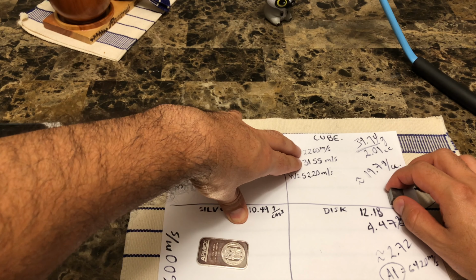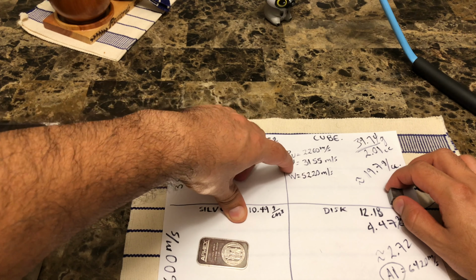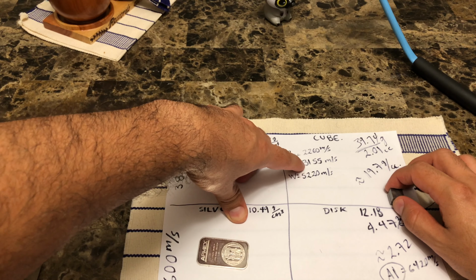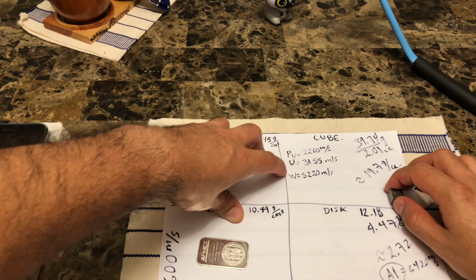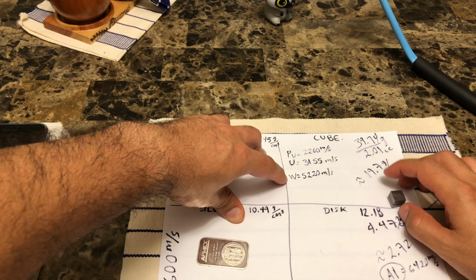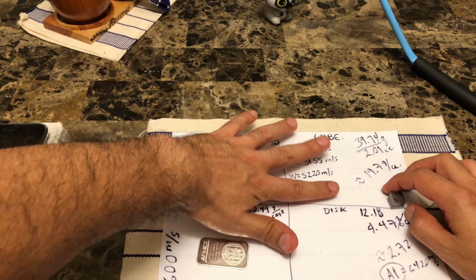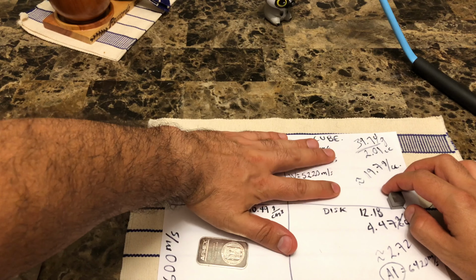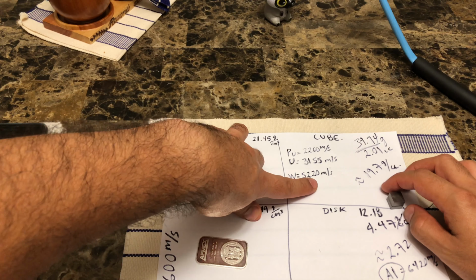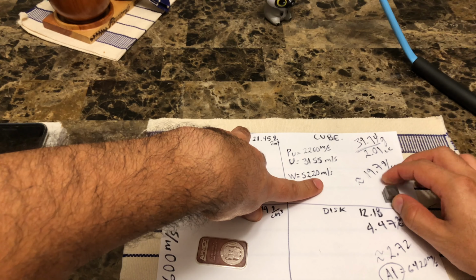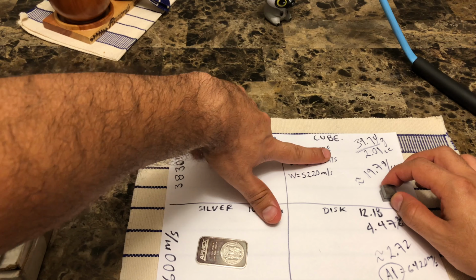It's way different. As a matter of fact, plutonium has a speed of sound of 2260 meters per second, and uranium has a speed of sound of 3155 meters per second. So I'm gonna try the most different one first, because if I can prove that this speed of sound works with my cube, then I can rule out these other two.